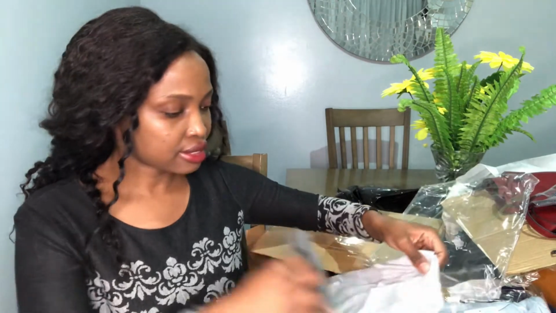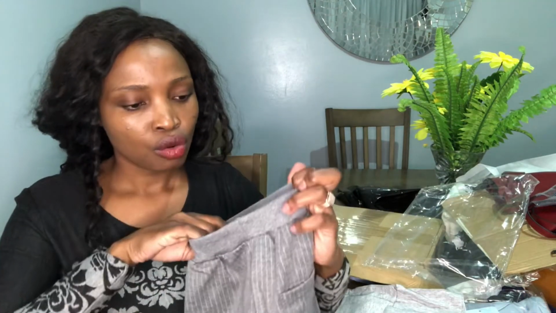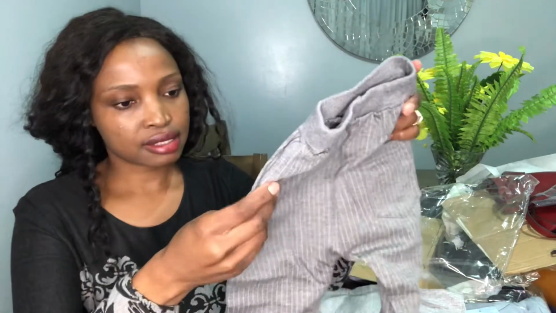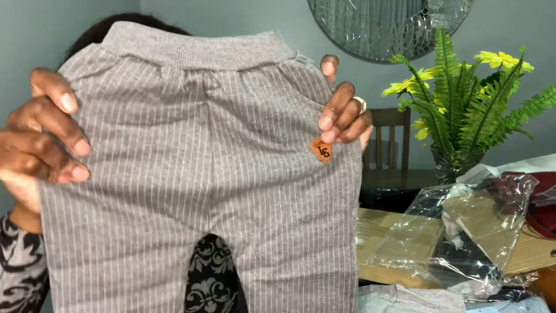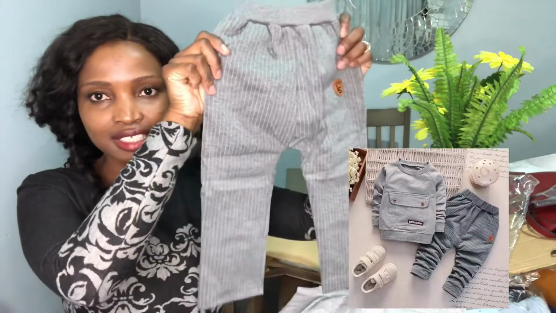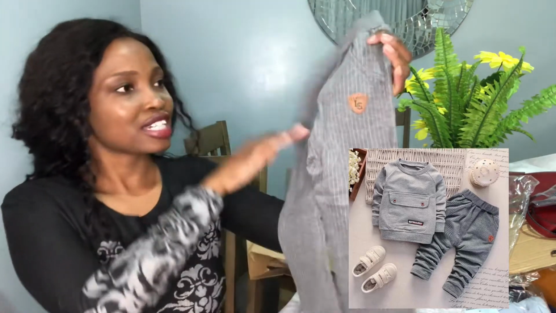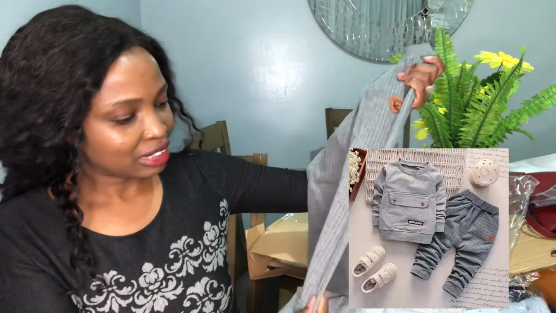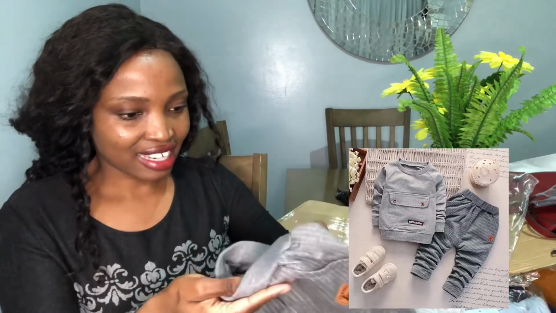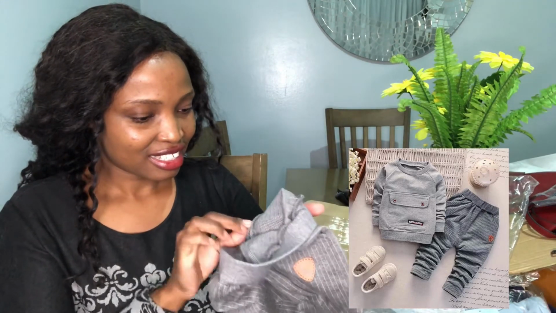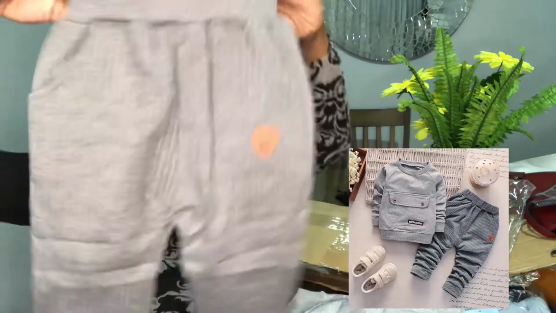I like that these things are not... Ooh, I love this. This is quite cute, guys. This is very cute. Ooh, even the material, guys. This I love. This I love.